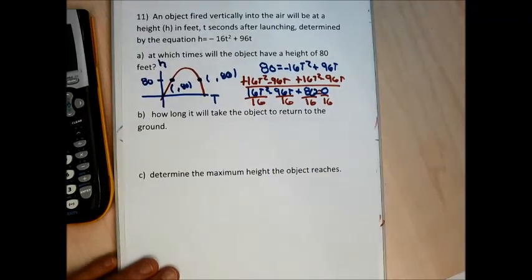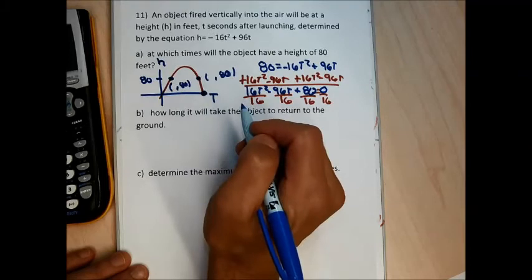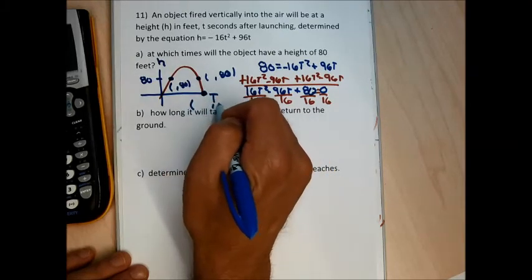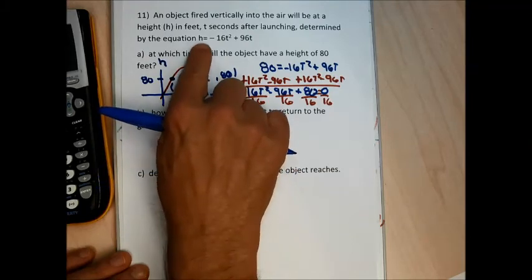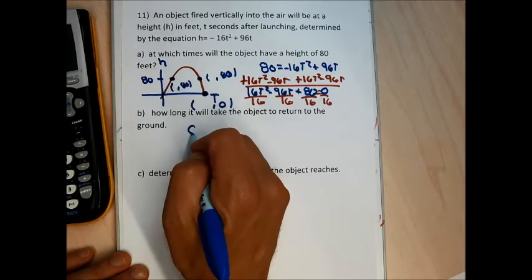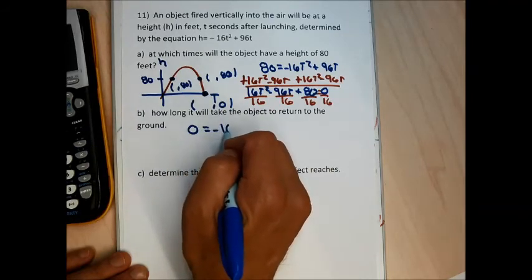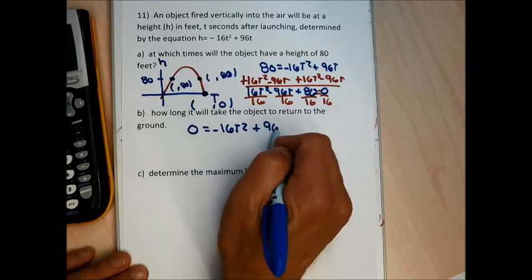Part B, how long will it take the object to hit the ground? Again, I'm trying to find that point right there. That point has a height of 0, and I want to find the time where the height is 0 by just plugging in 0 for h and solving for t. So I'm going to get 0 equals negative 16t squared plus 96t.